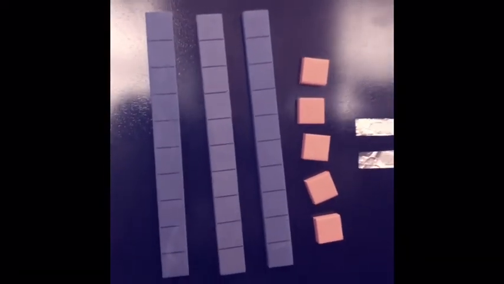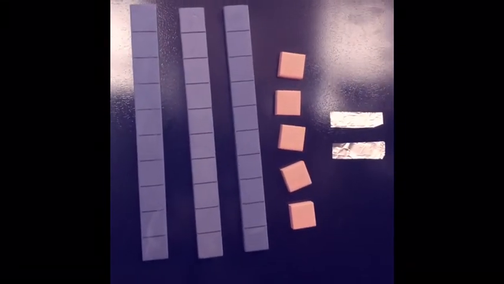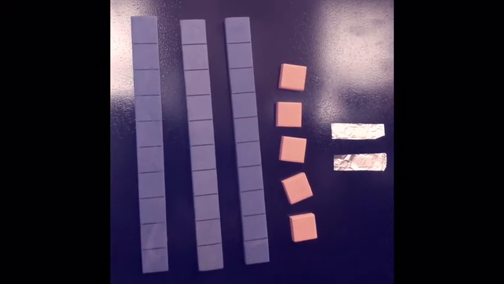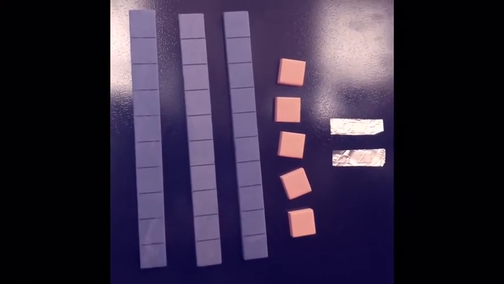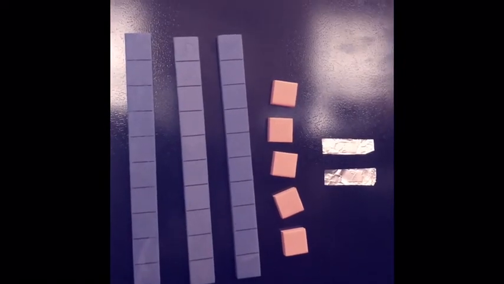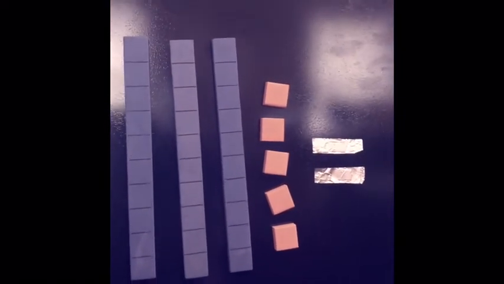I see 4 10s, 10, 20, 30, 40, and 3 1s, 41, 42, 43. Our plus sign. And then I see 3 rods or 10s, 10, 20, 30, and 5 cubes or 1s, which makes 31, 32, 33, 34, 35.